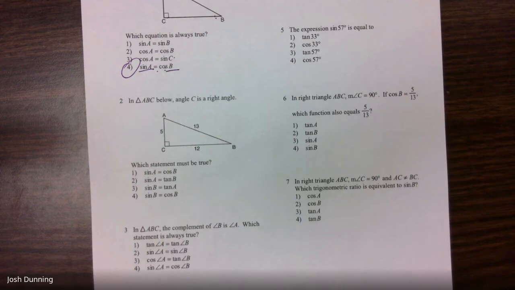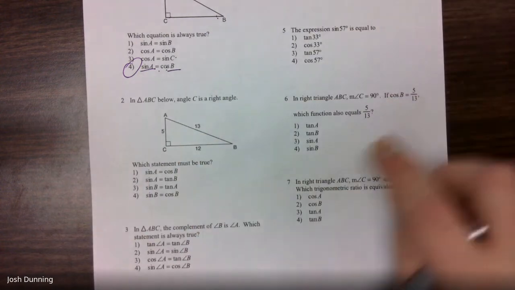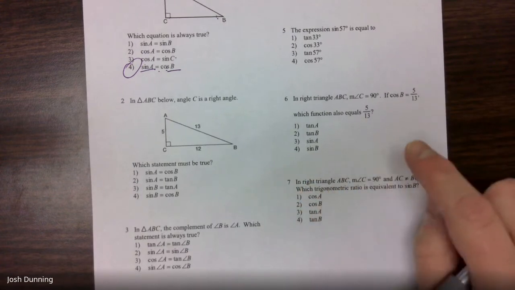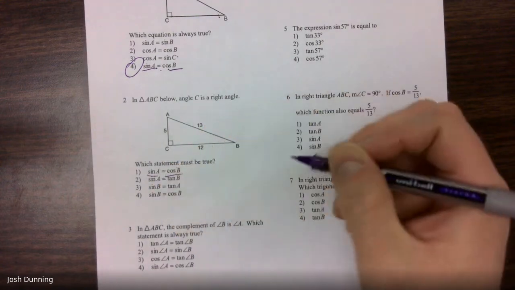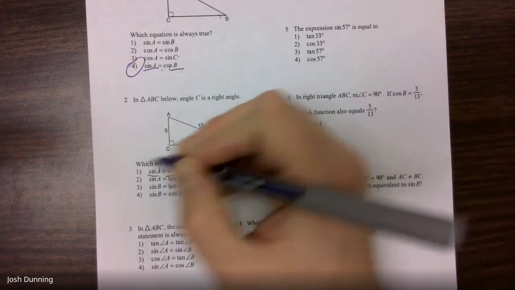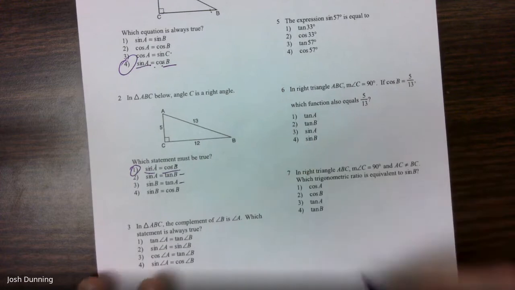So which statement must be true here? Same, and these are just all the questions they've ever asked about this on this Regents, which is like 7 or 8 years old now. So sine of A, cosine of B, again, these are cofunctions, and we swap angles, you get equal outputs. That one's the correct answer. Tangent is not part of this lesson.